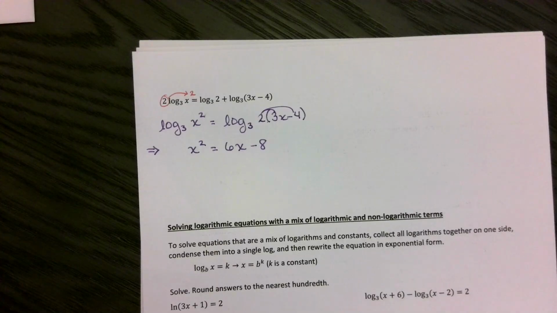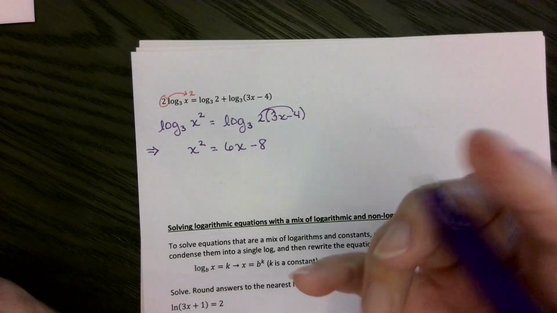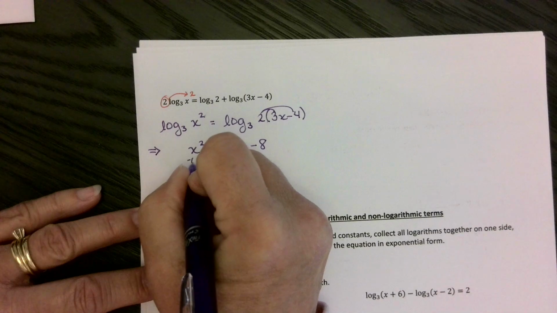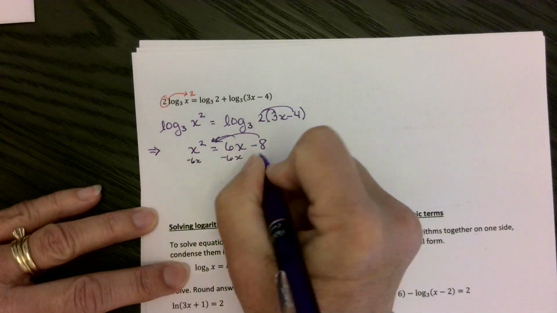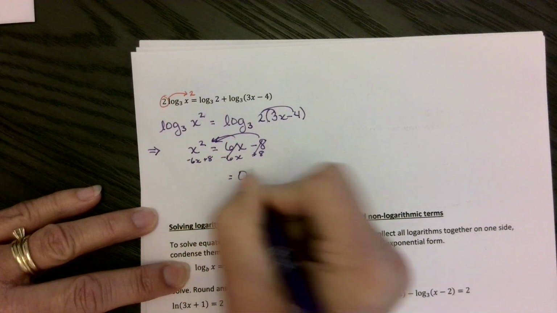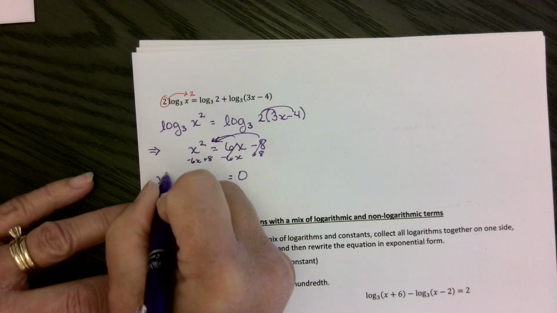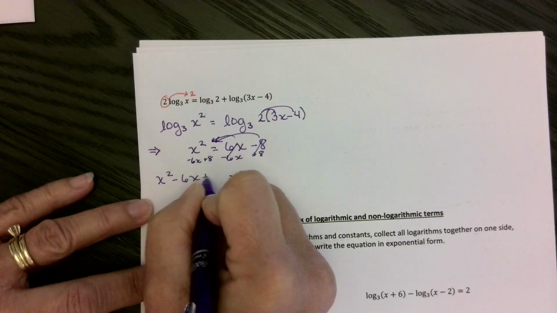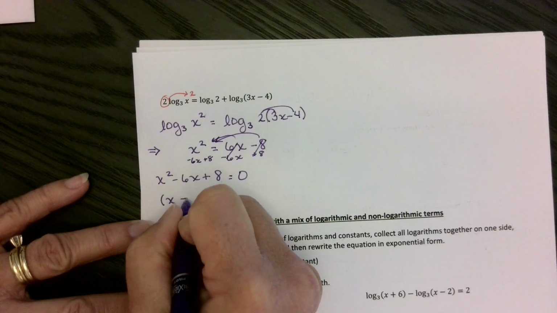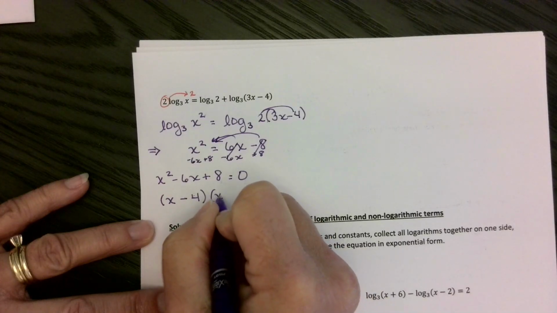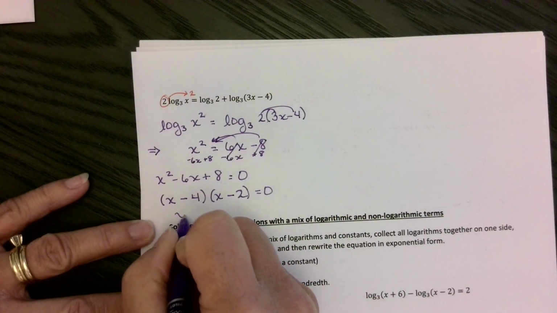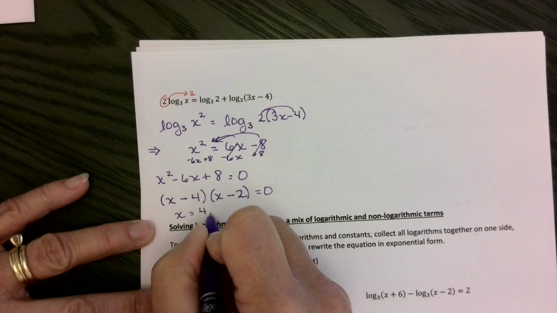I got to get everything to one side so that I can factor or use quadratic formula. I'm going to take this over there by subtracting it. I'll take this negative 8 over here by adding it. So now I have 0 on that right side. Over here on the left side, I have x squared minus 6x plus 8. This will factor x minus 4 and x minus 2. My x here is going to equal 4. My x here is going to equal 2.